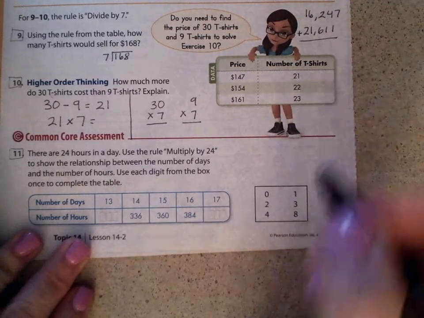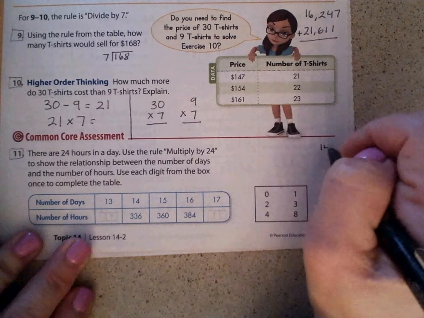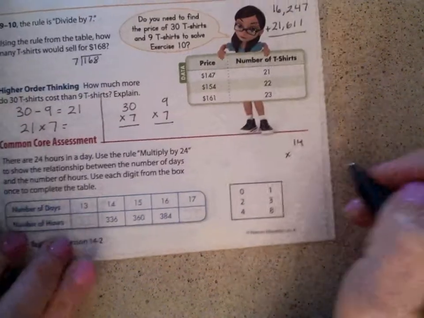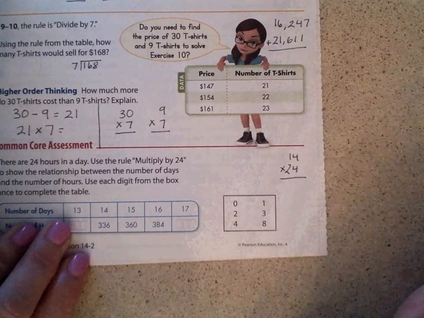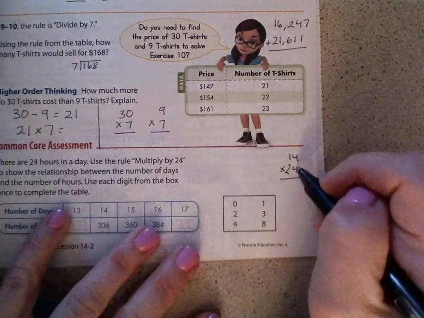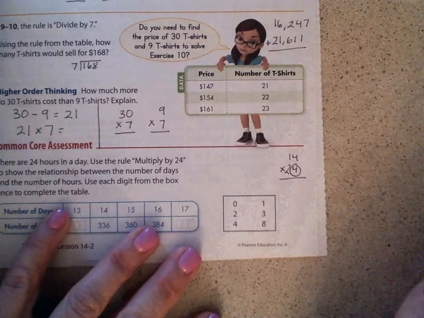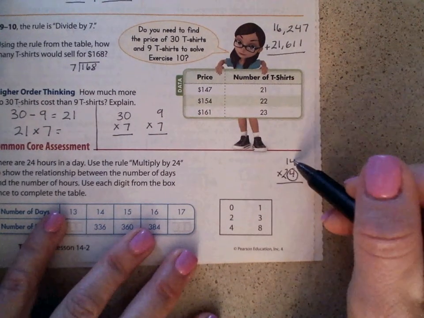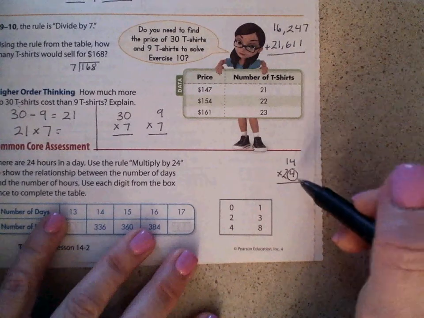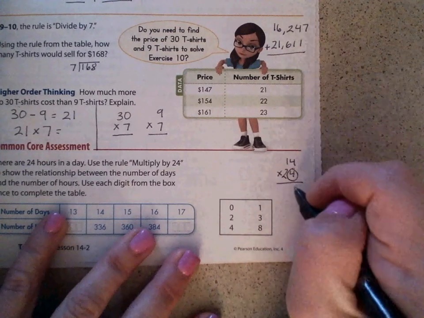So for example, the way they found 14 was to take 14 times 24. So let's review the 2-digit by 2-digit algorithm. I'm going to circle my digit in the ones place, and I'm going to multiply first times the ones in the top number and then times the tens.